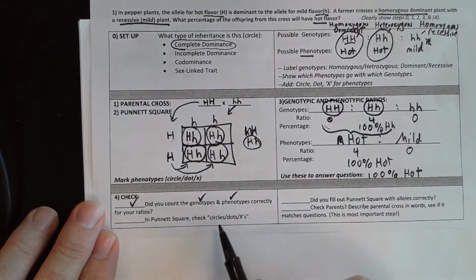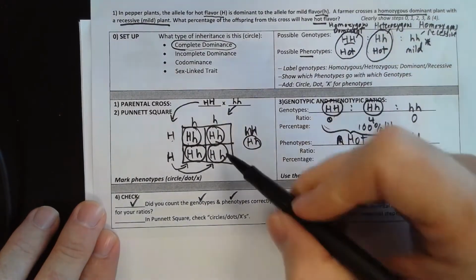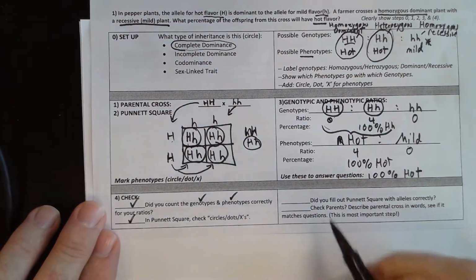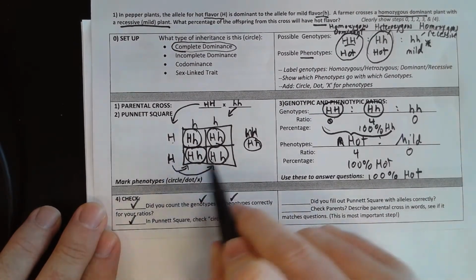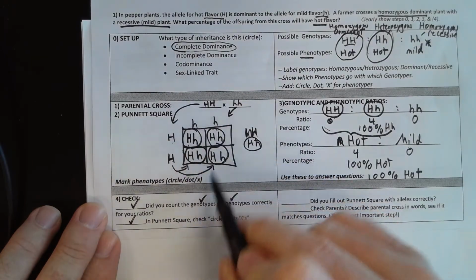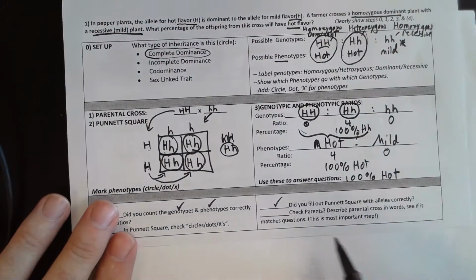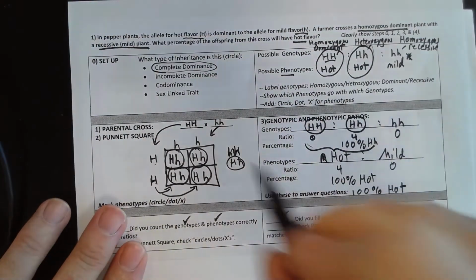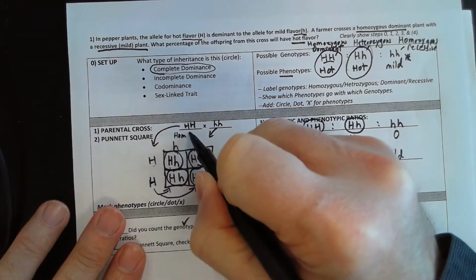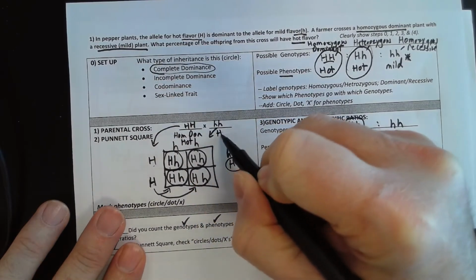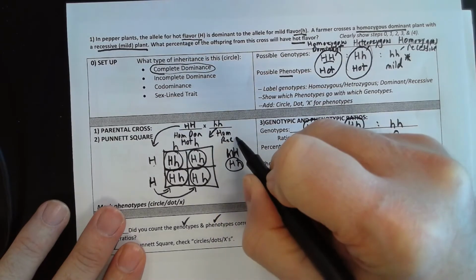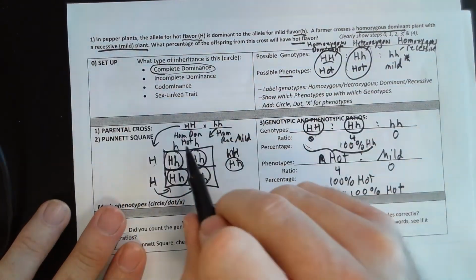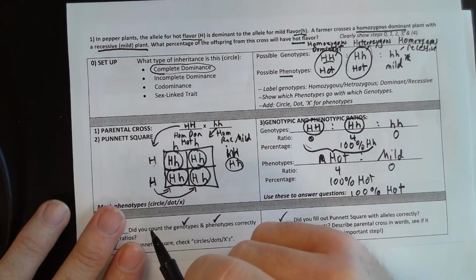Did we do the Punnett square circles and dots correctly? So we said that this was going to be a circle for heterozygous, and they're all circled, so correct. So we labeled all these correctly hot. Did you fill out the Punnett square with alleles correctly? So did you put the H in the proper place? So these are all big H and then little h, so yes, correct. And most importantly, did we check the parents? So let's take a look at the parents. The way you do this is describe them with your words and then see if it matches the word problem. So first, without looking at the word problem, this is a homozygous dominant, all dominant, hot, and homozygous recessive, which would be mild. So let's look at the word problem. We have a homozygous dominant with a recessive. We should have the right parents. That's how you do it.